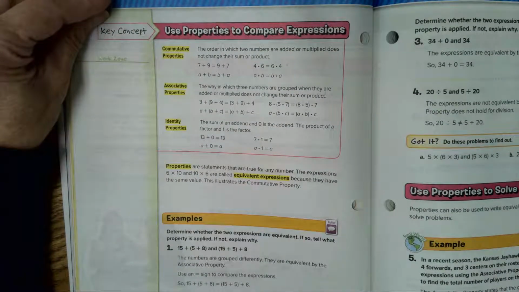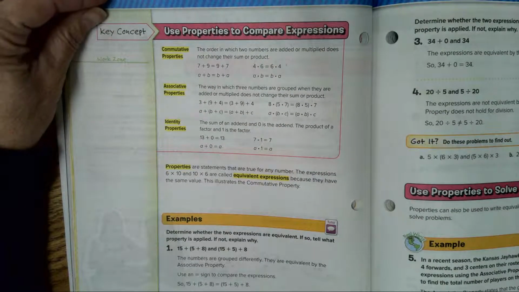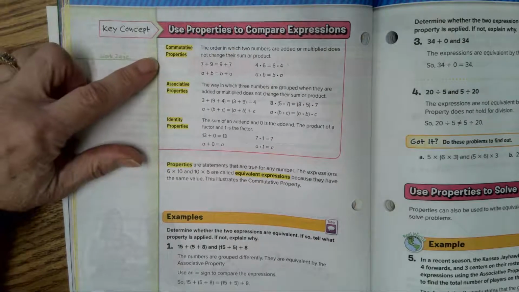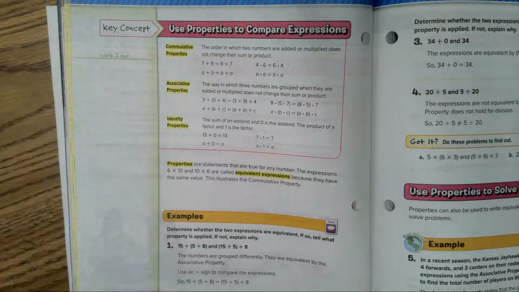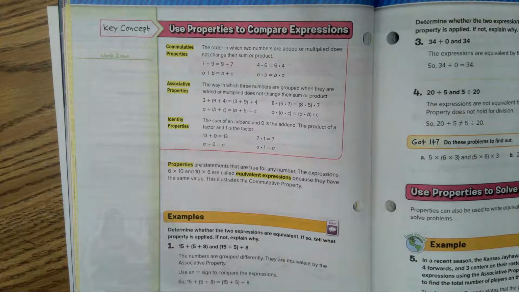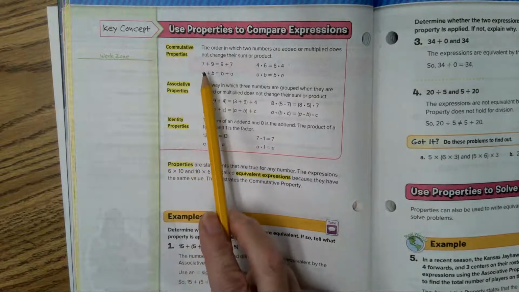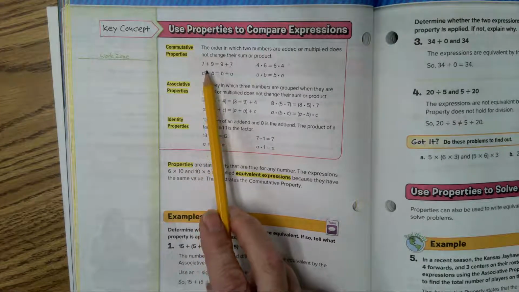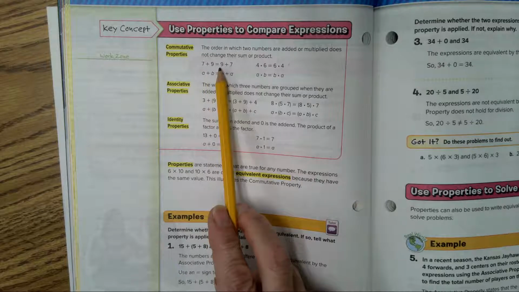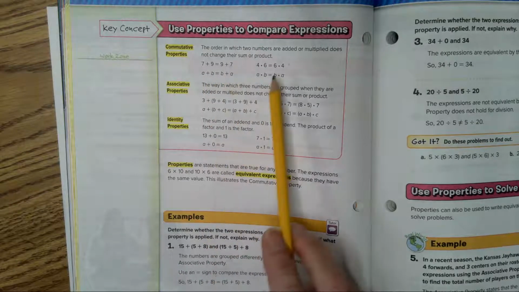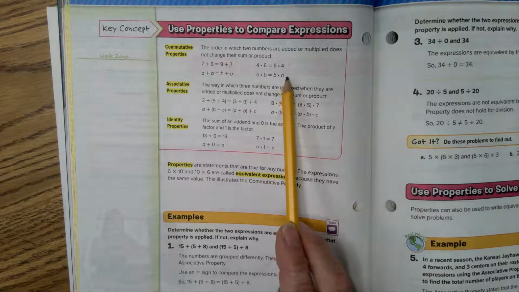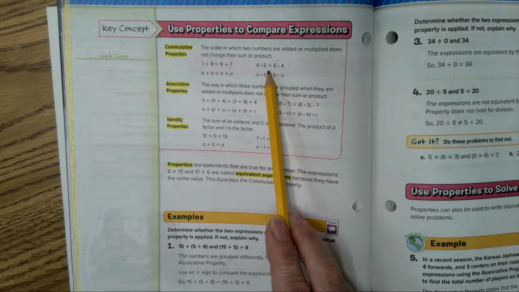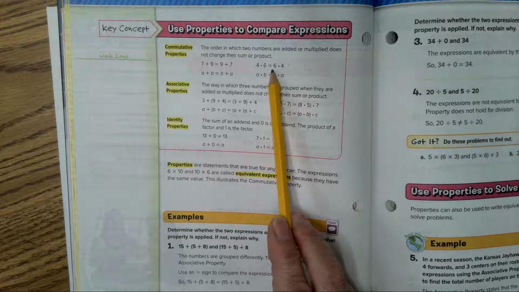Here we're going to be talking about the algebraic properties, and the three we will focus on today are the commutative property, associative property, and the identity property. In the commutative property, the numbers can move. Commute means to move. 7 plus 9 will give you the same answer as 9 plus 7. It's true for addition, and it is also true for multiplication. 4 times 6 will give you the same answer, or equals 6 times 4.